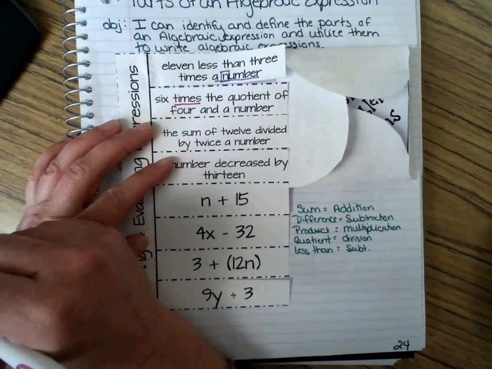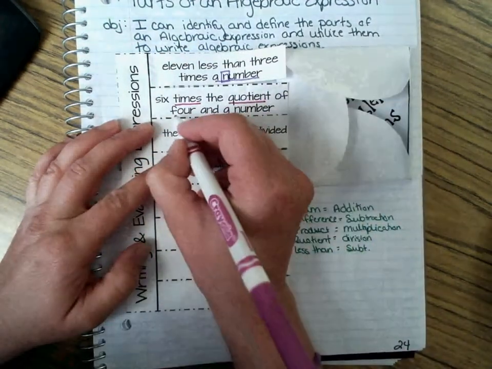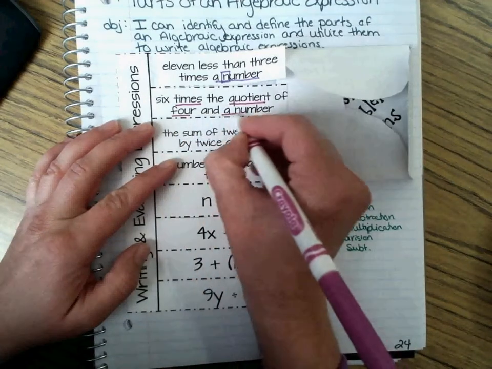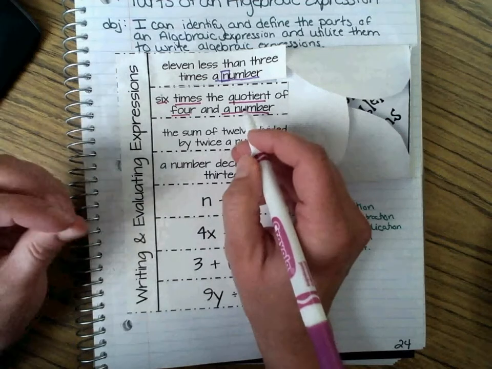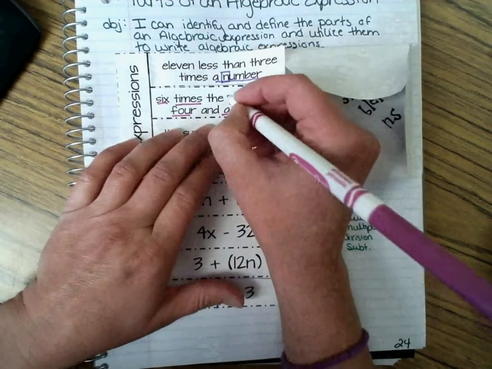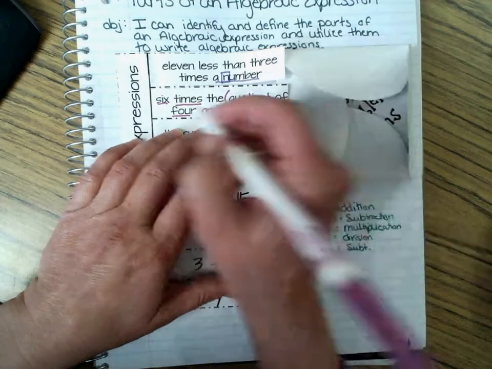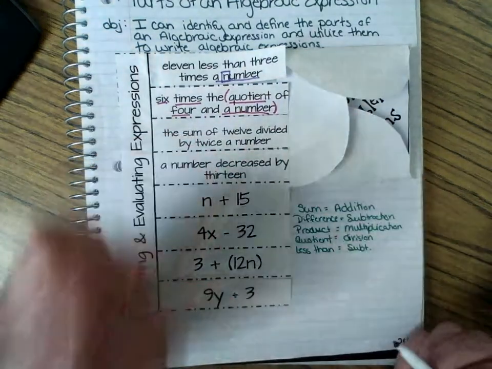So the next one says 6 times the quotient of 4 and a number. So remember, what does that mean? A number. Well, that's a variable. So the quotient of 4 and a number, that's all kind of one thing. And then it says 6 times the quotient of 4 and a number.